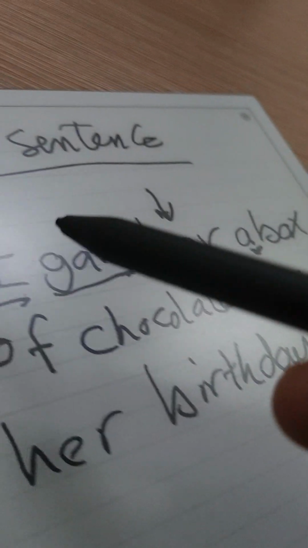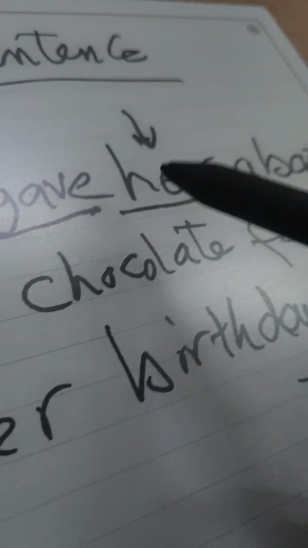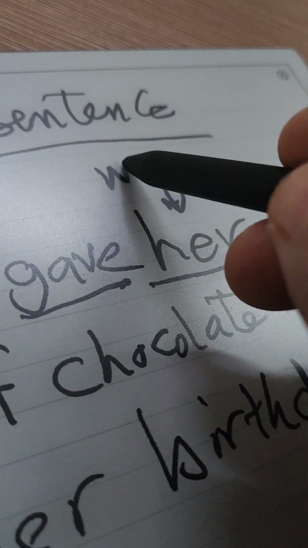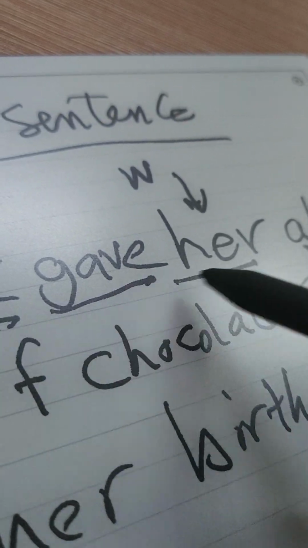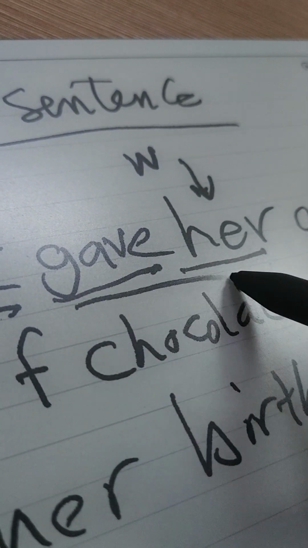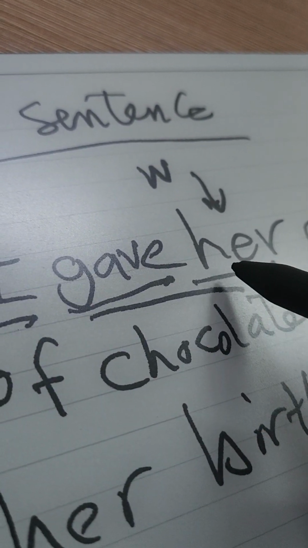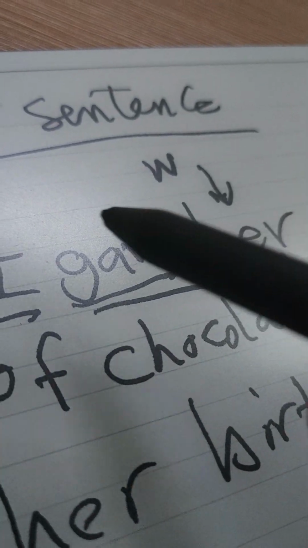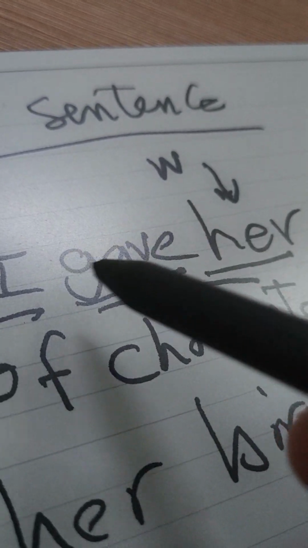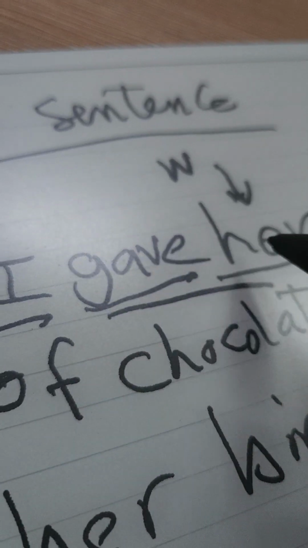I give her means I gave her, but don't say I gave her, because the stress is not on her. I gave her. Good. Let's see the rest. I gave her. Her is a weak form. So you say I give her. One word. I give him means I gave him. I give her.